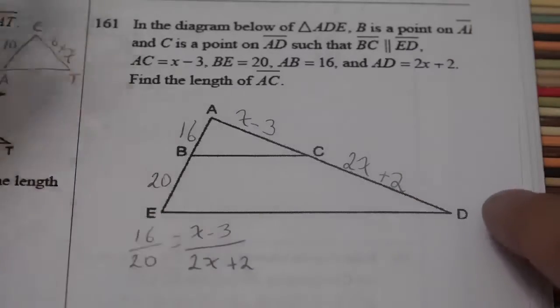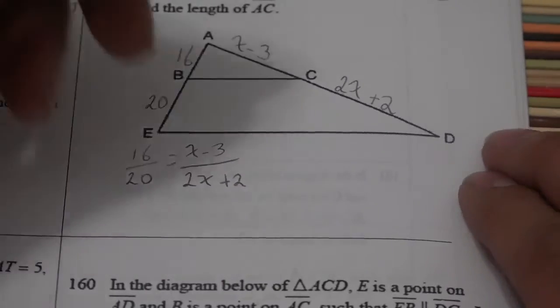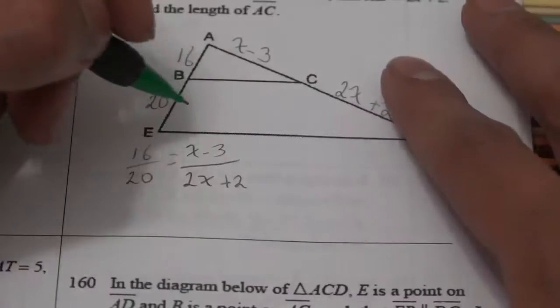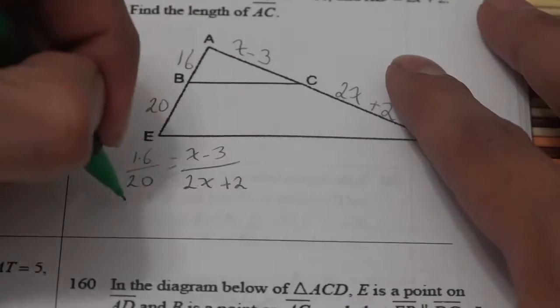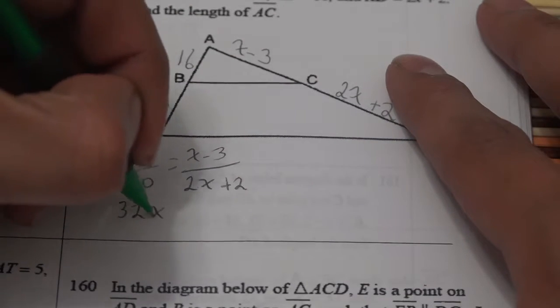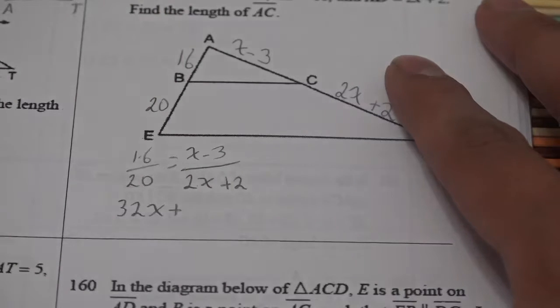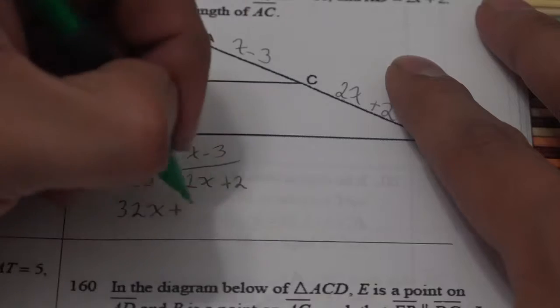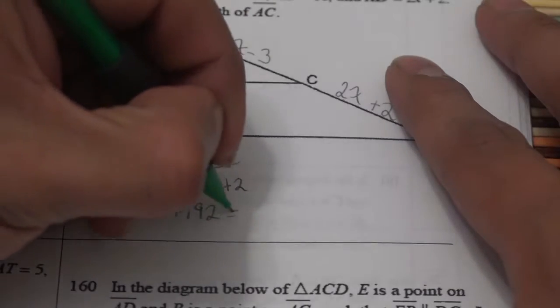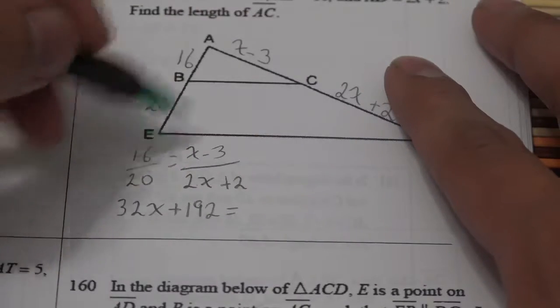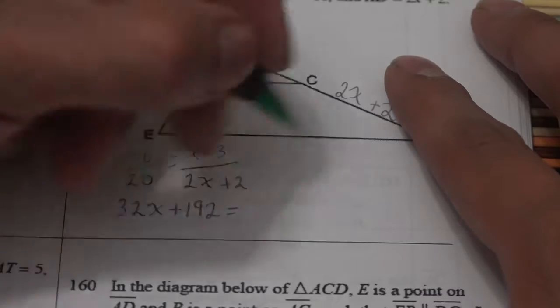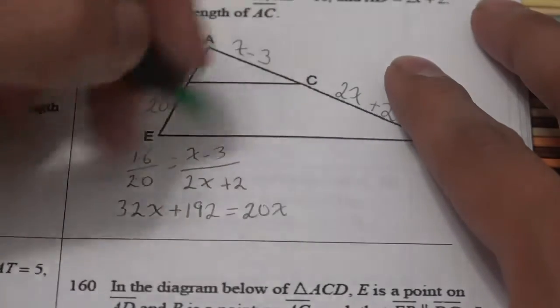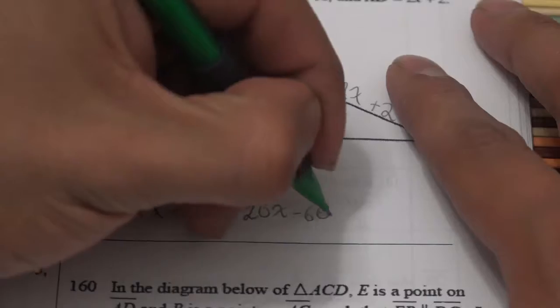And then just cross multiply. So when you cross multiply, you get, well, let's see now. 16 times 2x is 32x. Plus 16 times 12 is, I have no idea, 192. So that's this cross multiplication. Now let's do this one. 20 times x is 20x. 20 times negative 3 is negative 60.